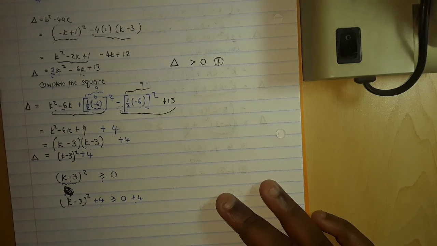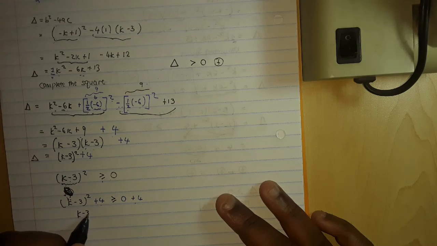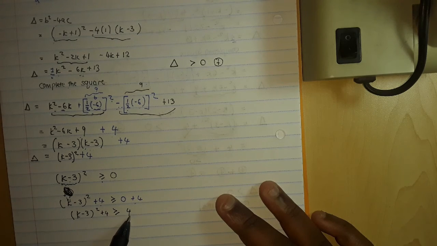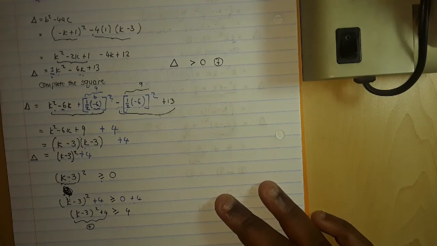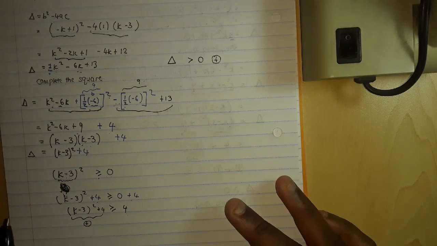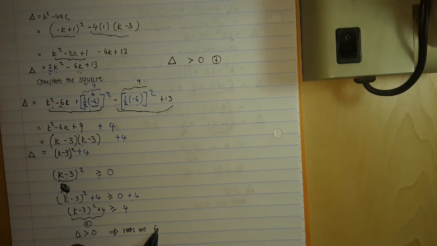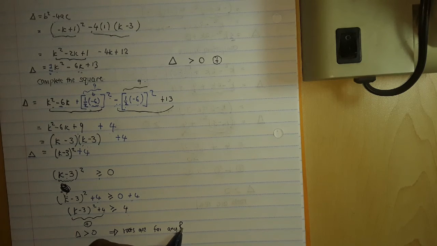So let's rewrite this: k minus 3 squared plus 4 will always be greater than 4. In other words, this will always be positive no matter what, because any value greater than 4 is positive. So we've proved that delta is always positive, implying that the roots are real for any real k.